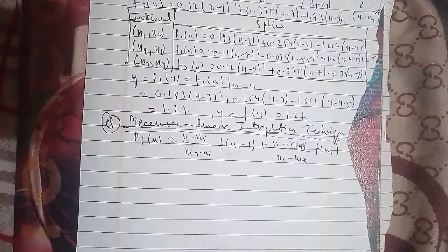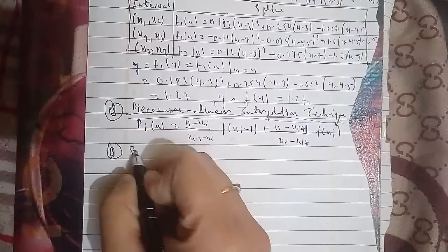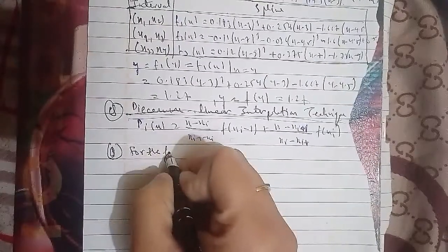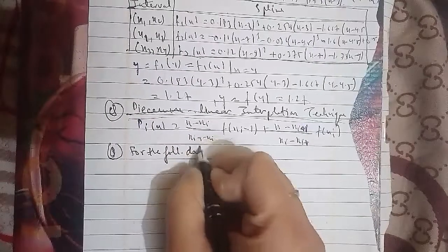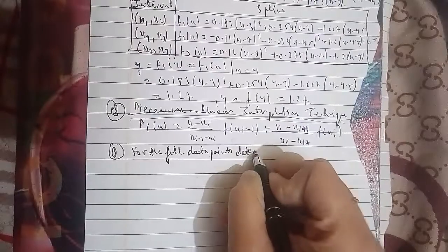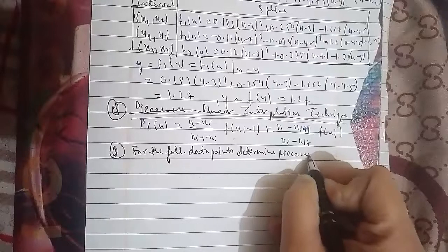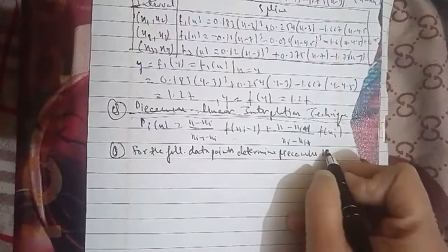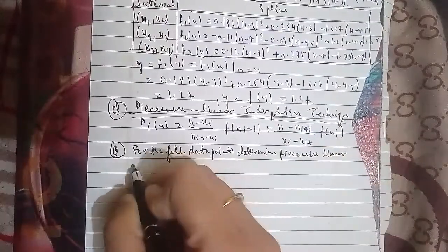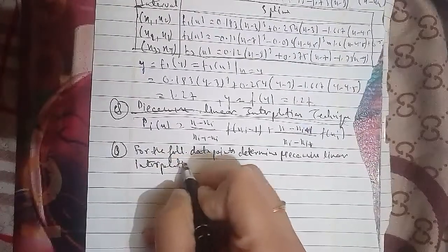So for the following data points, determine piecewise linear interpolating polynomials. So we go.